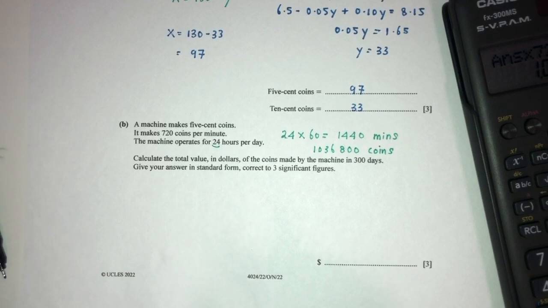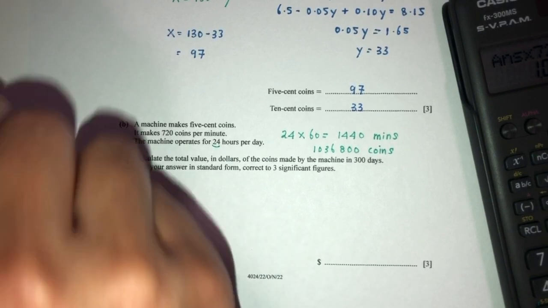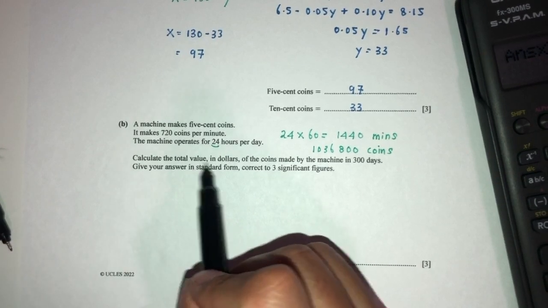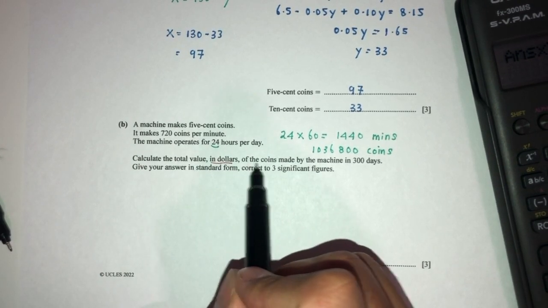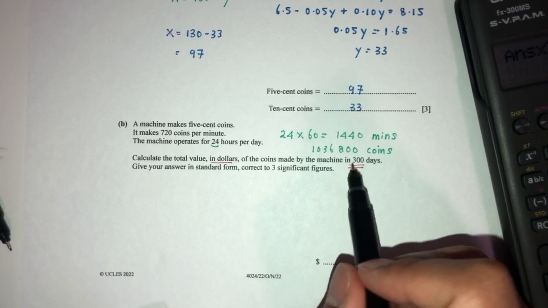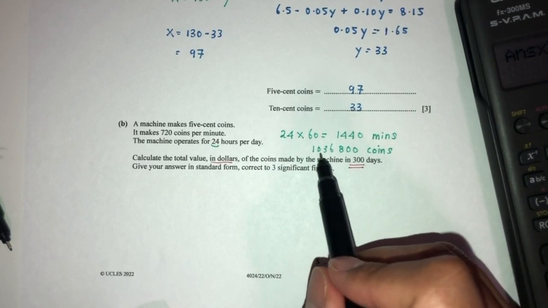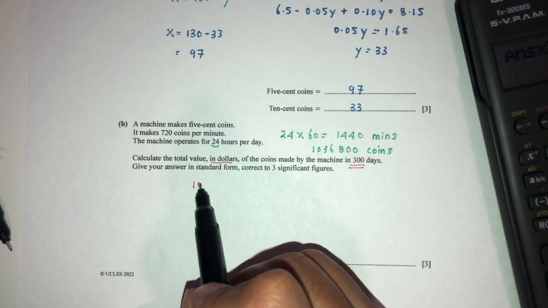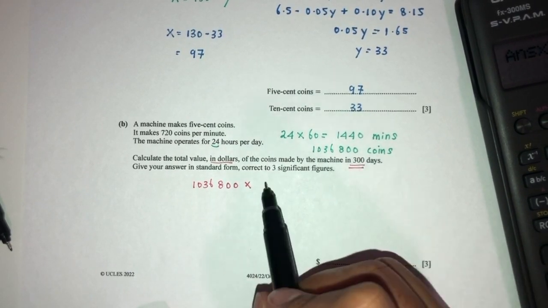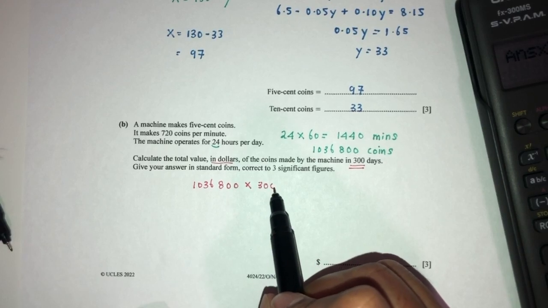As you can see, we have deduced this step by step. Nothing complicated, right? Now, calculate the total value in dollars of the coins made by the machine in 300 days. So obviously, in 1 day, it made that many coins. This is 1 day. Now 300 days will be times 300, obviously.